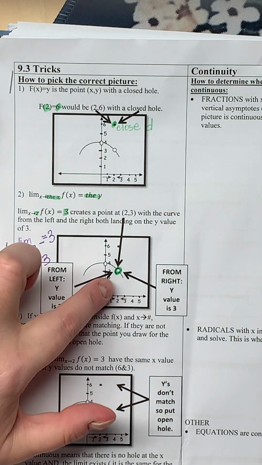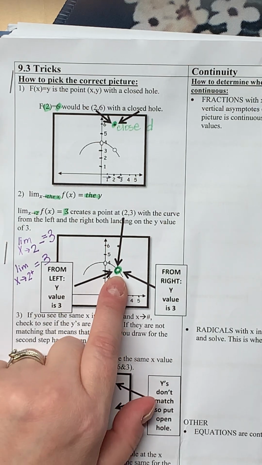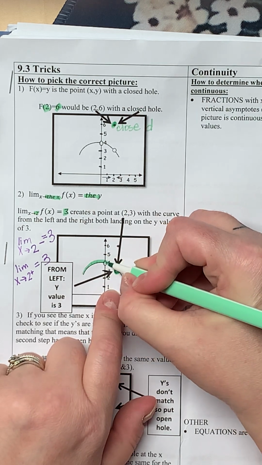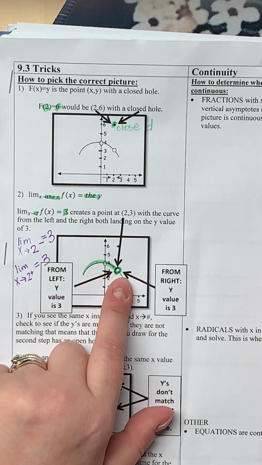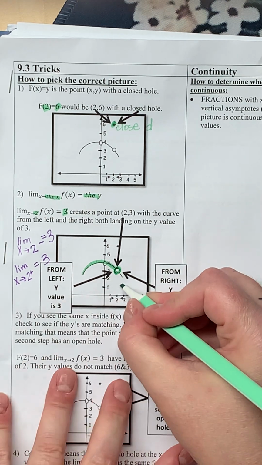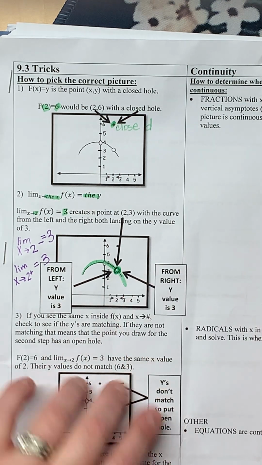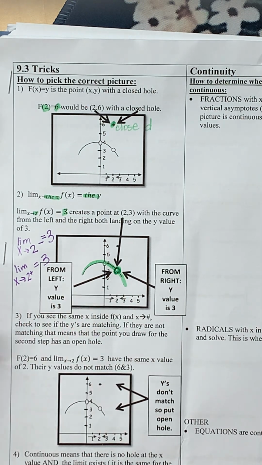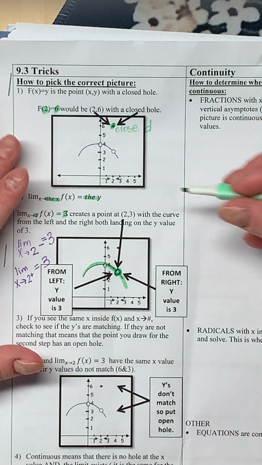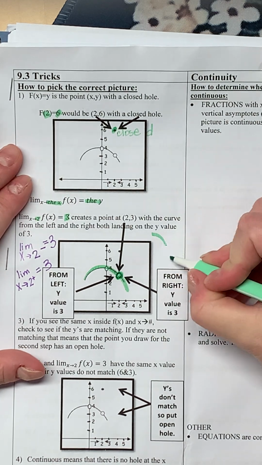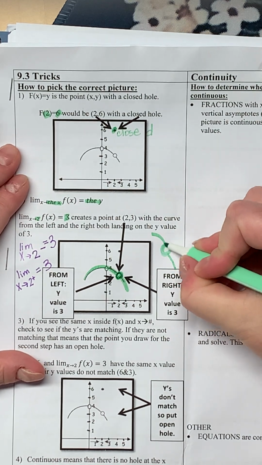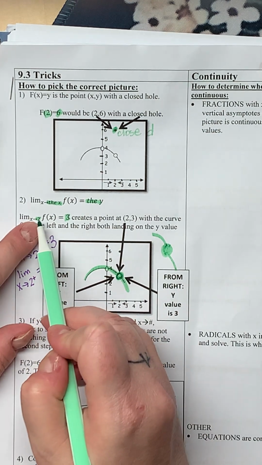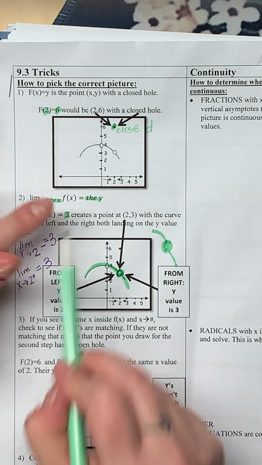Okay, and then if you look at this dot that is drawn, the curve from the left leading up to it ends at that y value of 3. And the curve on the right leading up to it ends at that y value of 3. So when you have a limit, your curve is going to meet at that same point, because as x approaches 2 from the left and right, it's 3.